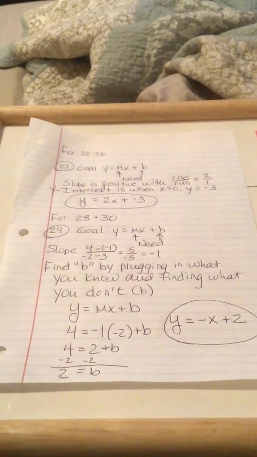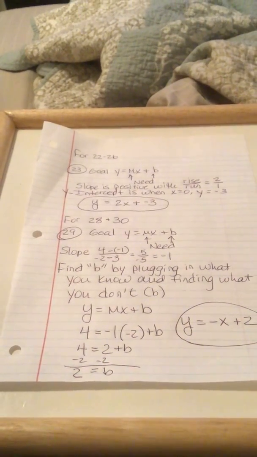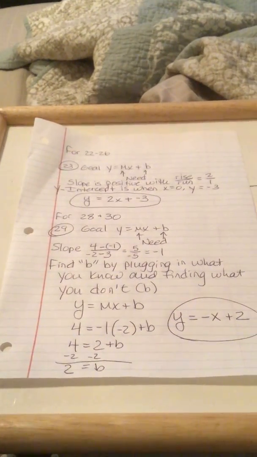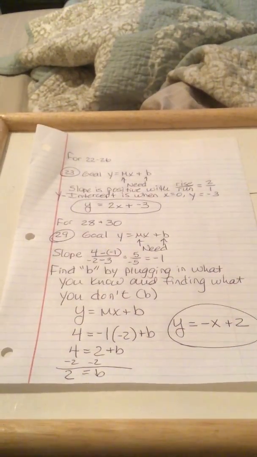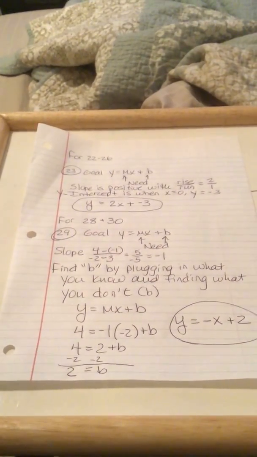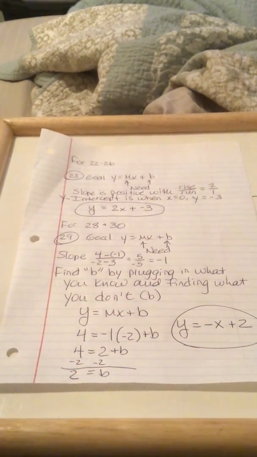Now, what we did in class, again, all hours but G period, was if we know our slope and we have an ordered pair, x, y, all we need is a b. We need our y-intercept. So find b by plugging in what you know and then finding what you don't. In this case, we know m, y, and x, and we need to find b.